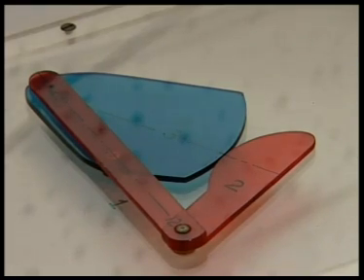Let me now summarize what we have covered in this lecture. We started with the general plane motion of a single rigid body and have shown that if we know the velocity of any point on that rigid body and the angular velocity of the rigid body, then we can determine the velocity of all other points on that rigid body.